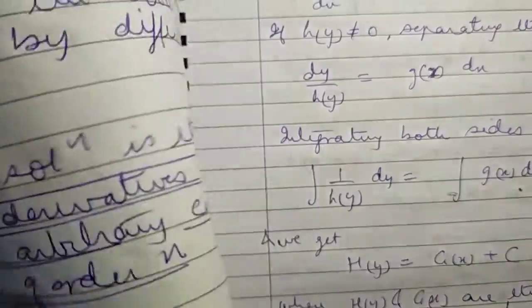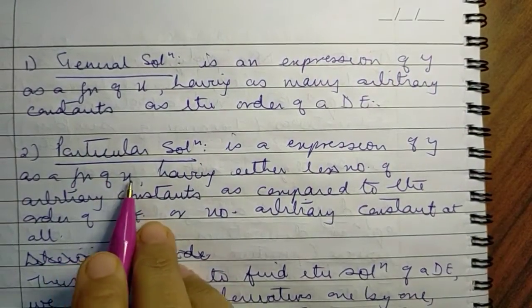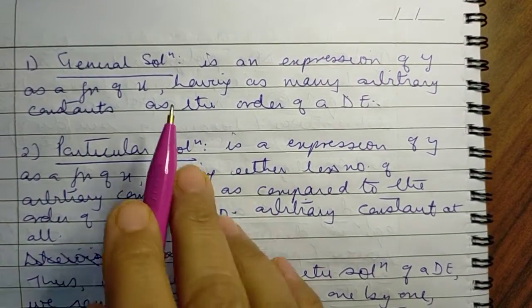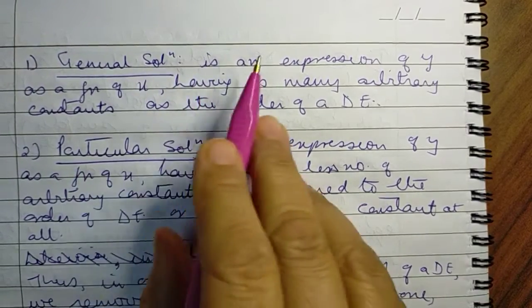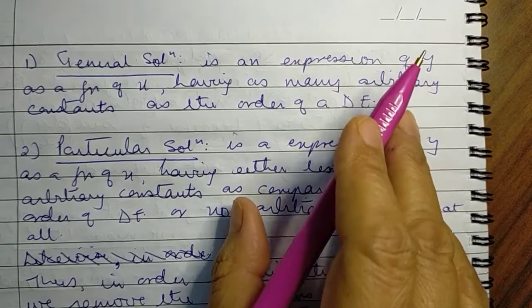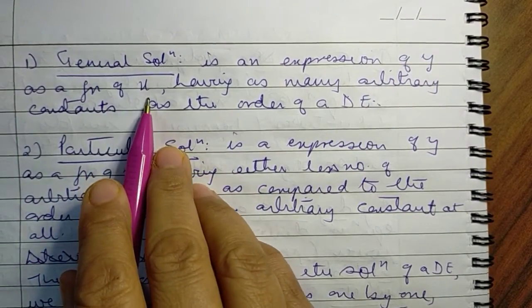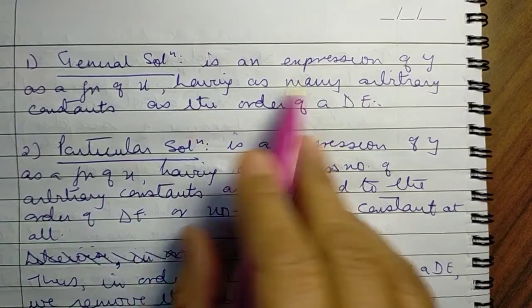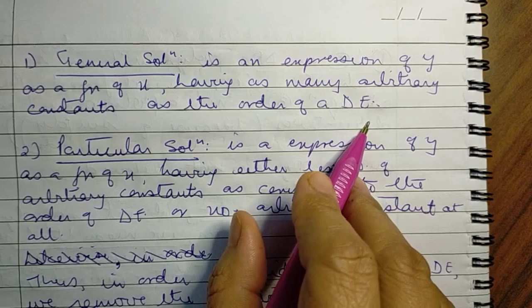As I've already mentioned, there are two types of solutions of a differential equation: the general solution and the particular solution. In case of a general solution, we mean an expression of y, the dependent variable, as a function of x, the independent variable, having as many arbitrary constants as the order of the differential equation.